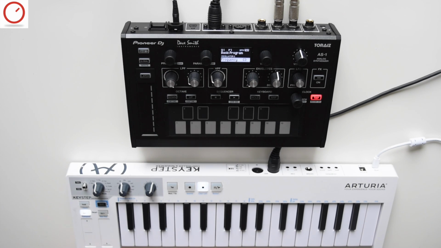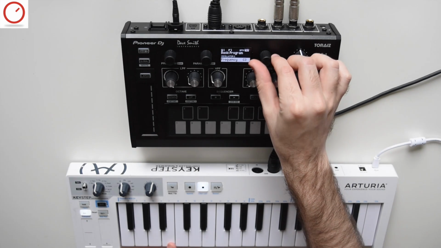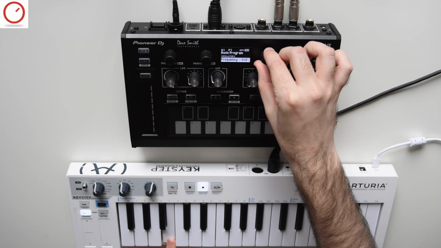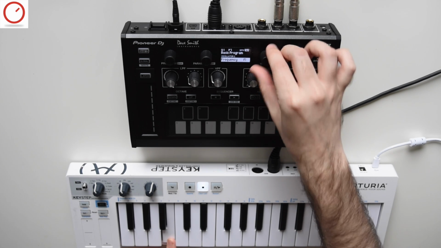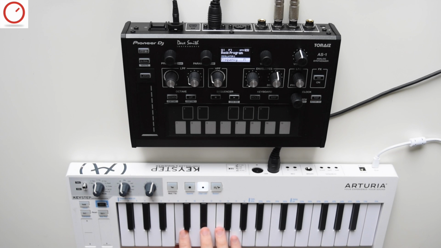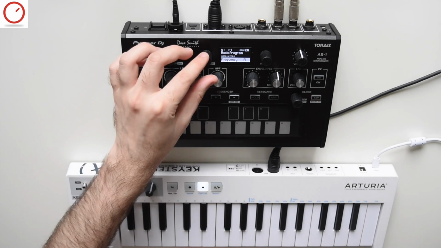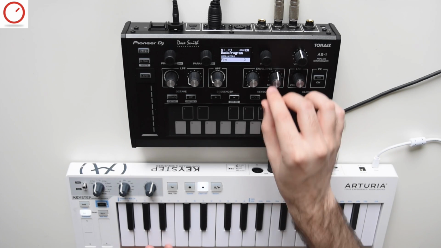Coming to oscillator 2 of the AS-1 synthesizer, I go down here to F1 to make the patch even fatter. Then I detune it to a -7 to add more character.